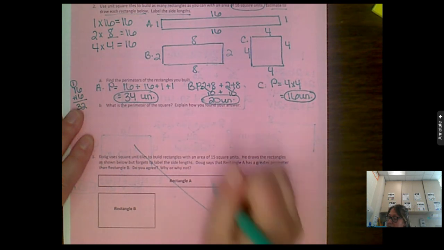Okay, we are going to cross off number 3 because we have worked super hard today on finding perimeter and area. We kind of combined both concepts today. So you did super math work today, and I will see you tomorrow.